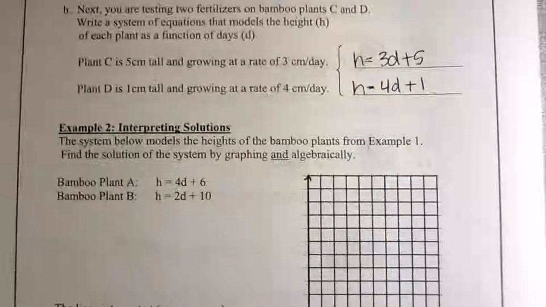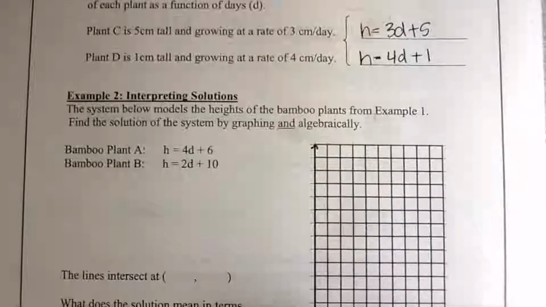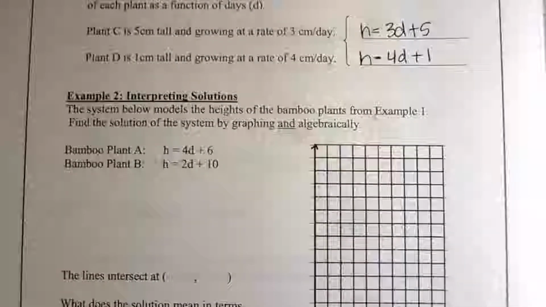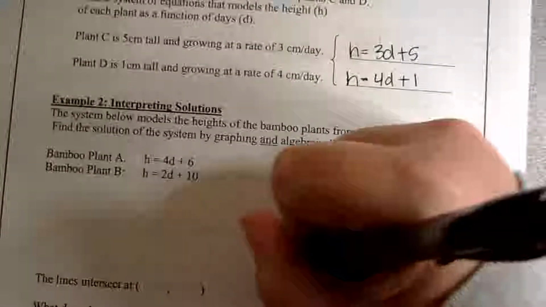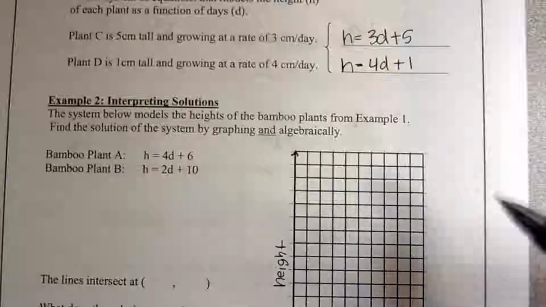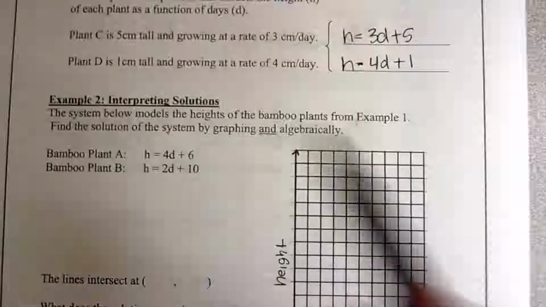The system below models the height of the bamboo plants from example 1. Find the solution of the system by graphing and algebraically. So first of all, days is going to be our x-axis, and height is going to be our y-axis. So for the first one, 4D plus 6, where does it start? At 6.